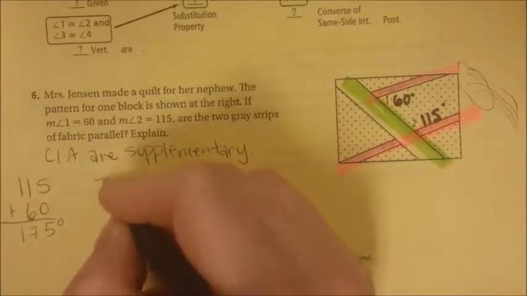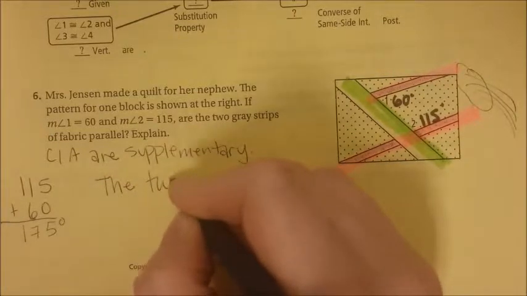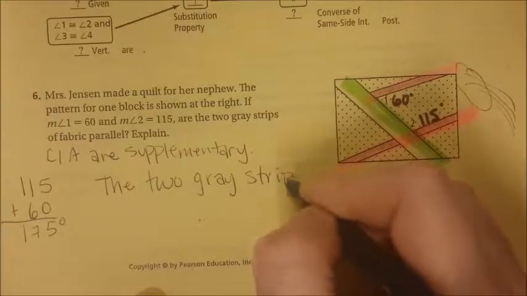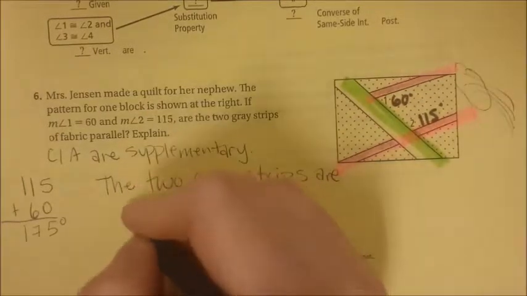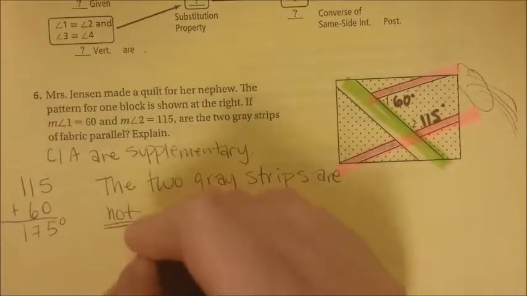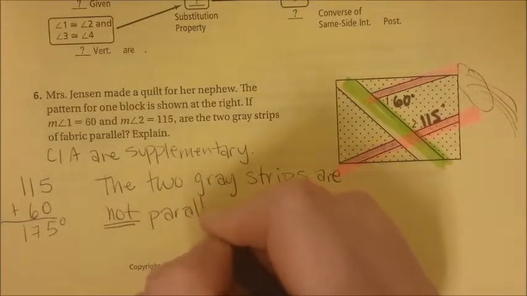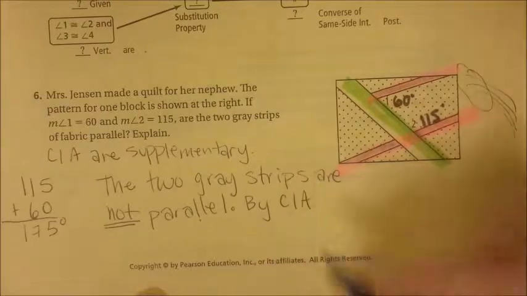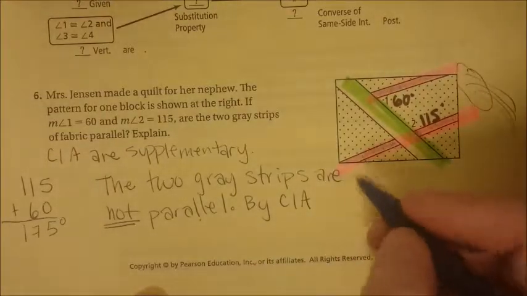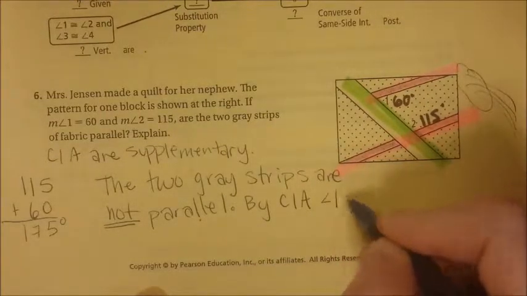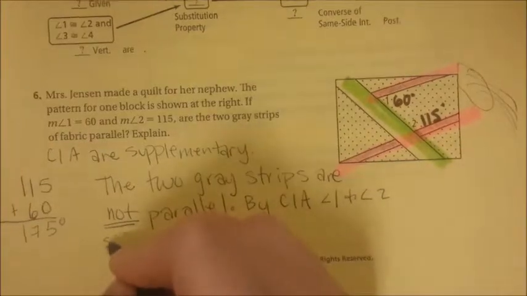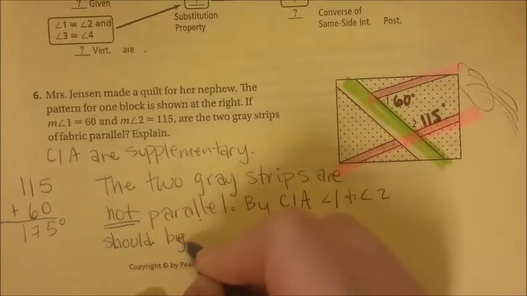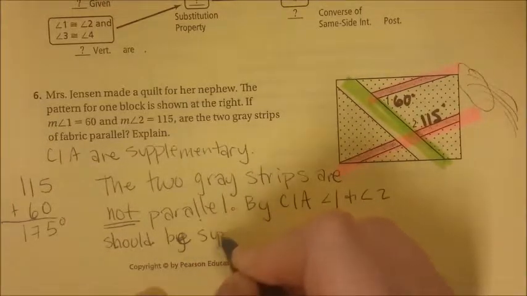So our answer is the two gray strips are not parallel. By CIA, corresponding interior angles, angle 1 and angle 2 should be supplementary.